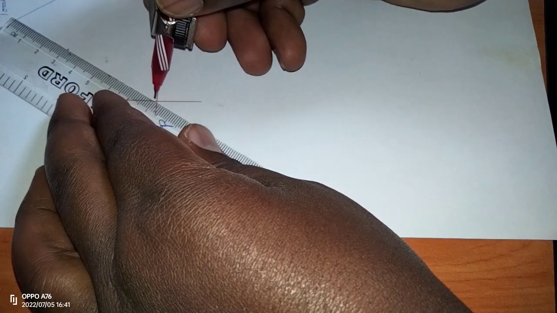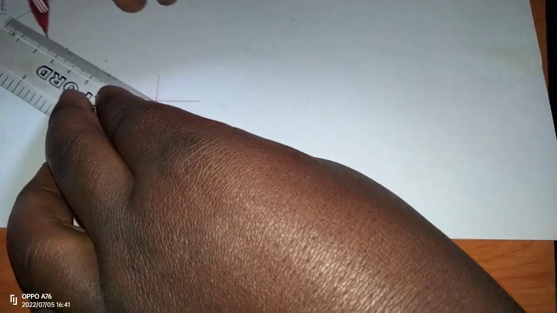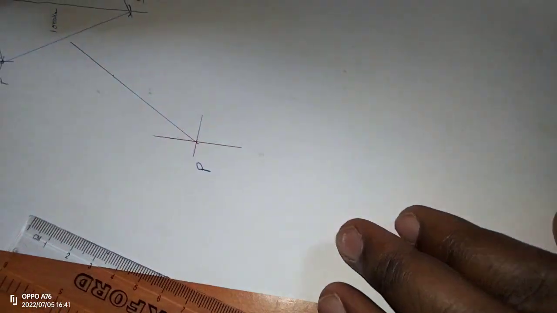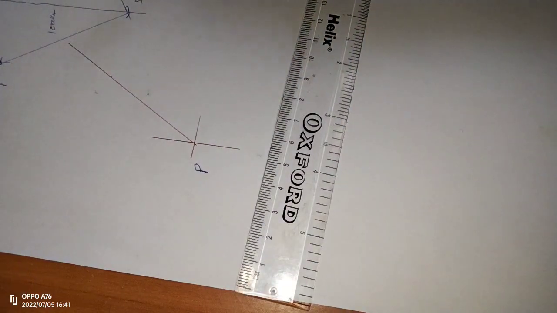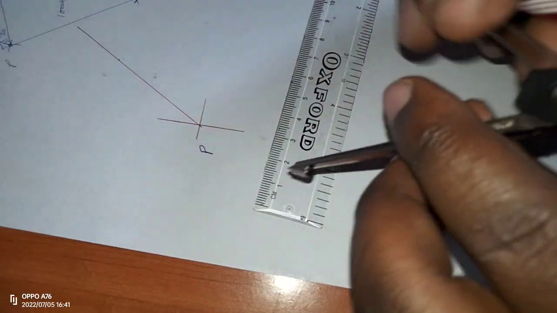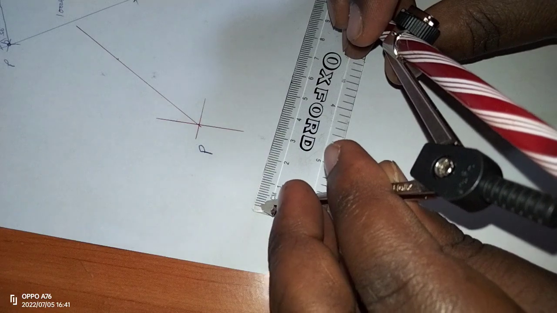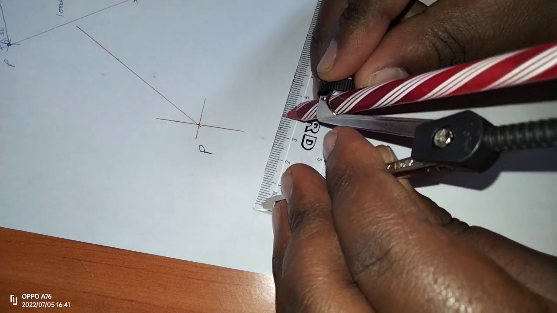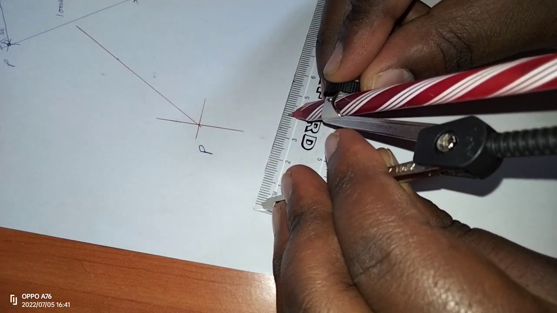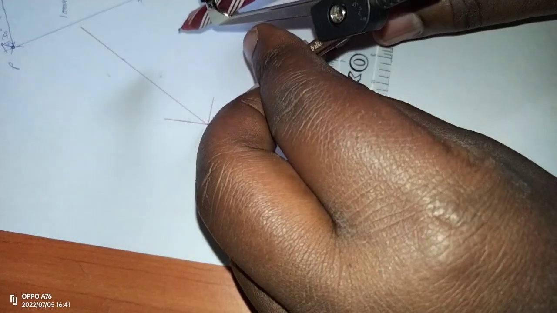So 30 degrees is along that line. Now we are using a scale of 1 centimeter for 100 kilometers, which means instead of 400 kilometers, we measure 4 centimeters. So from this point, we mark 4 centimeters.